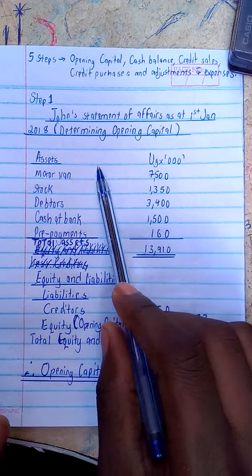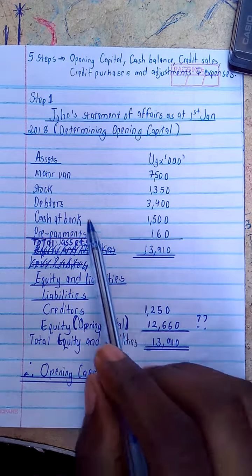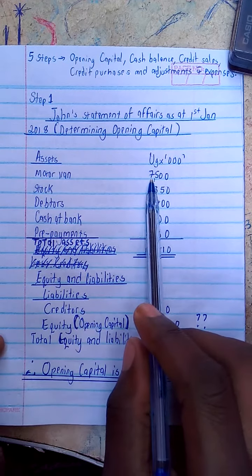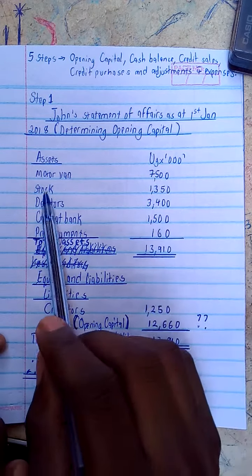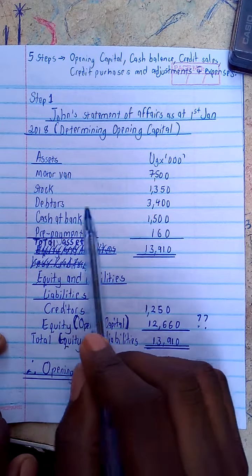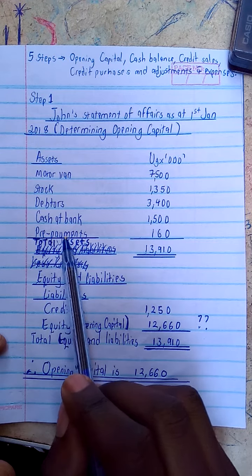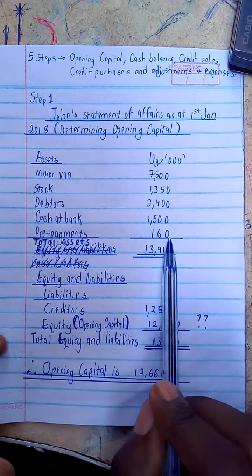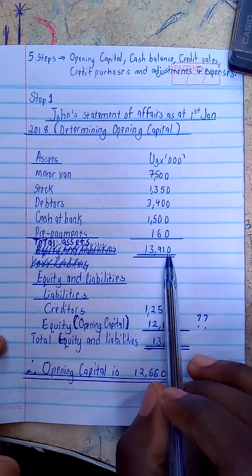So I'm going to lay down all my assets and liabilities as at 1st January. My motor vehicle as at 1st January is 7,500. Stock is of this amount, debtors of this amount, cash at bank of this amount, then prepaid payments, because they're also assets, of this amount, giving me a total of 13,910.